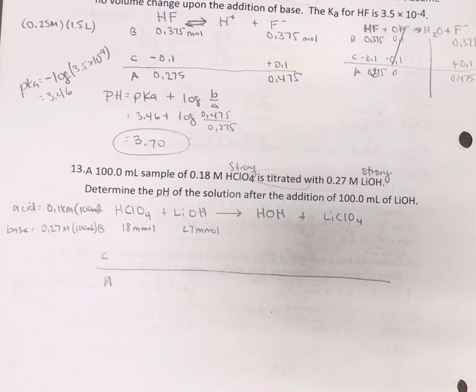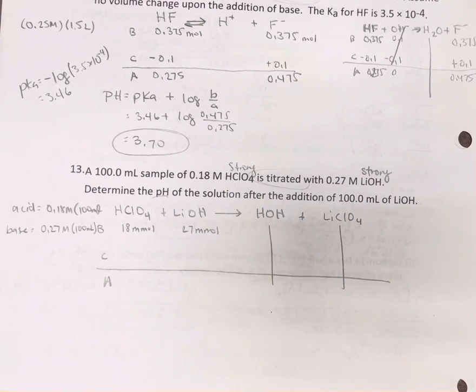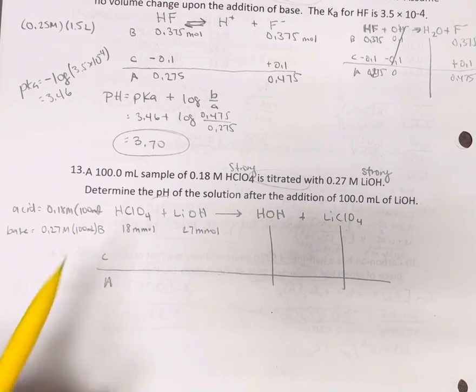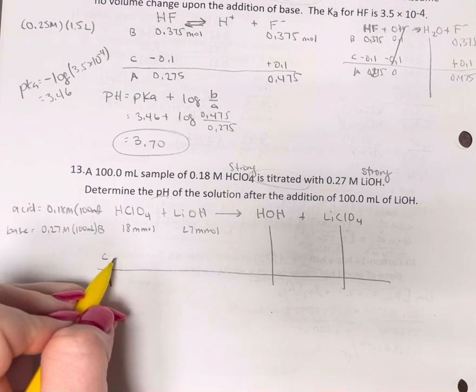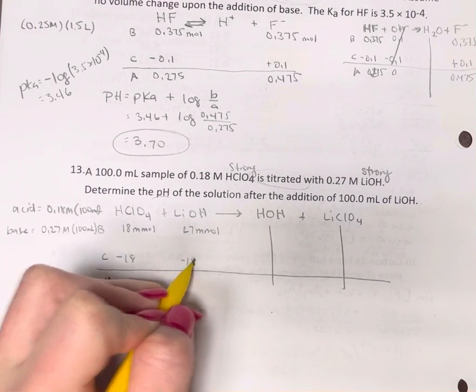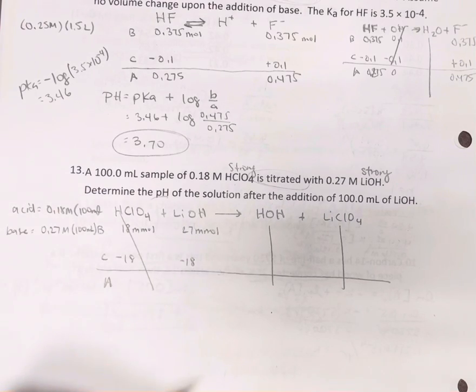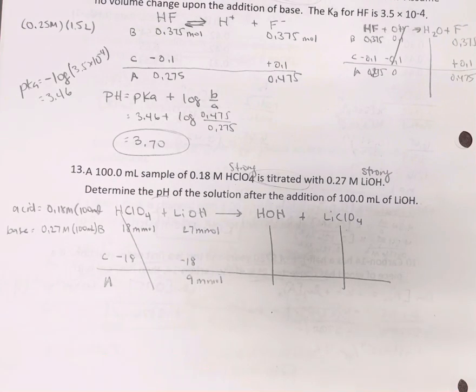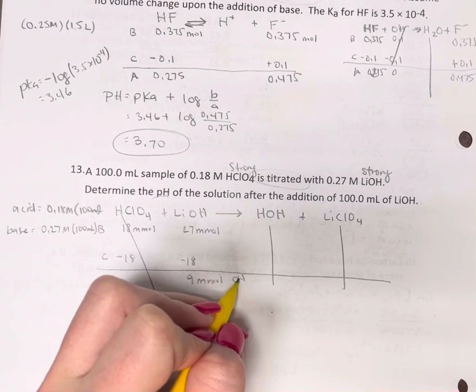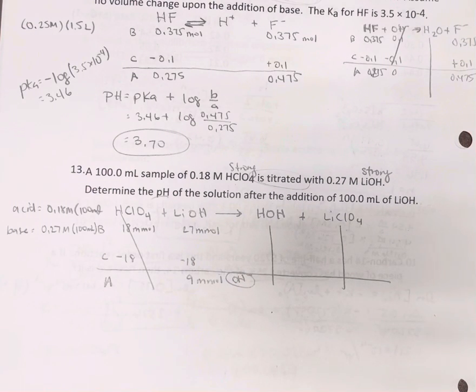Okay. None of these have pH properties, so we don't care about them. One of these is going to go away. Which one is it? Dr. B, it's going to be the smallest one. Yes. So there's none of that left. That gives us 9 millimoles of strong acid, or strong base, sorry, OH minus.